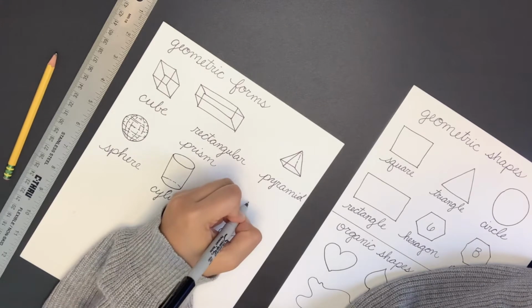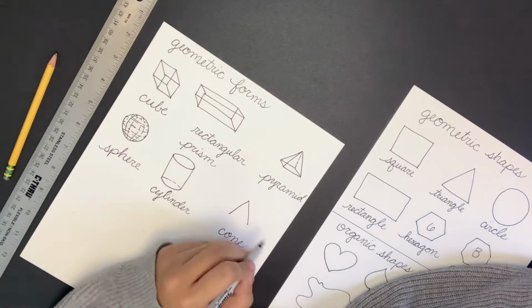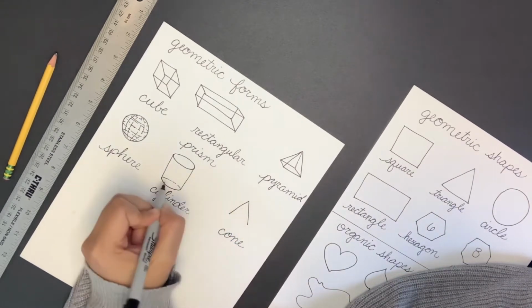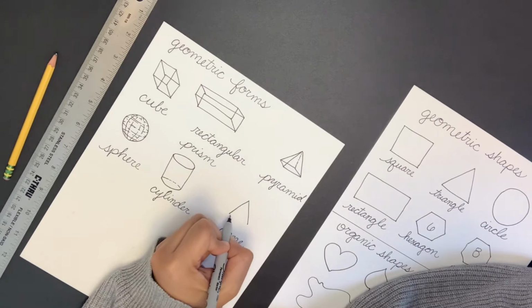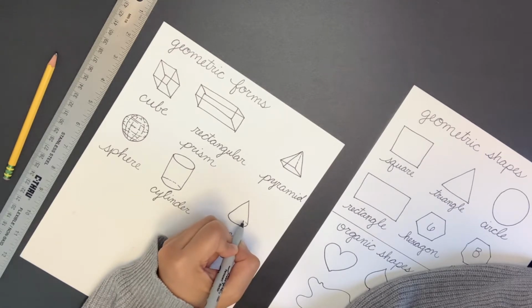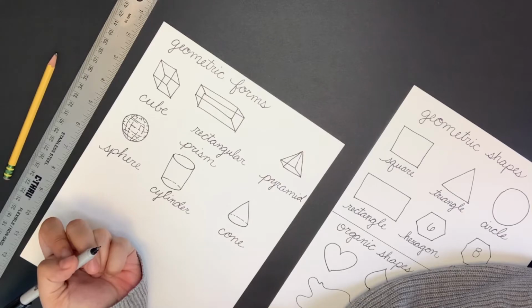Last, a cone. Here is the beginning of a triangle. I'm not going to connect it. Instead of a straight line, let's do the same thing that we did here, where we have a curved, solid oval, and then a dash on the inside. And there's your cone.